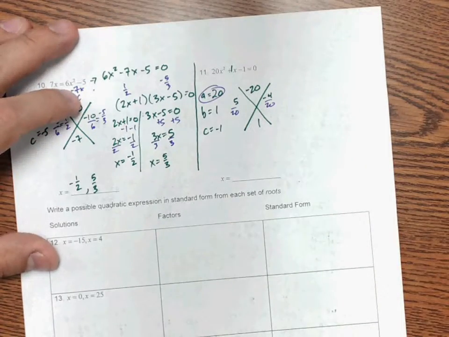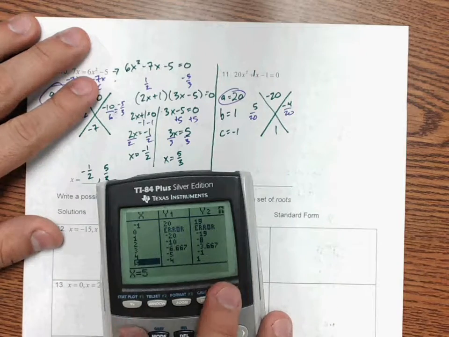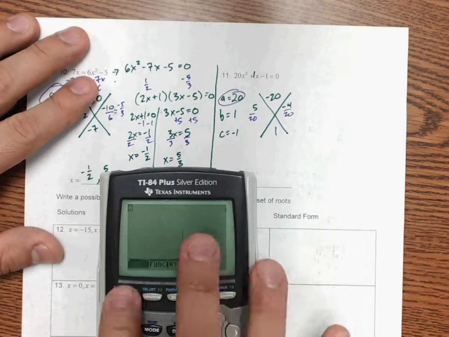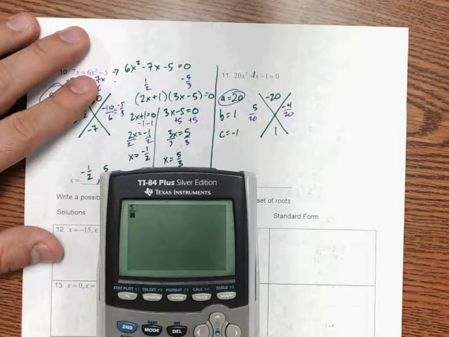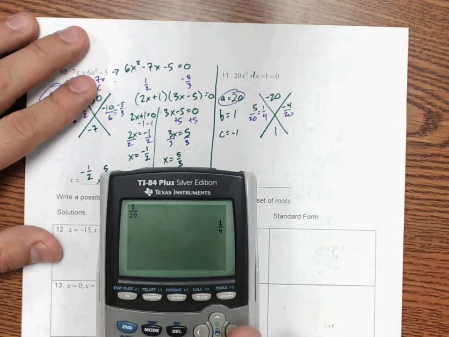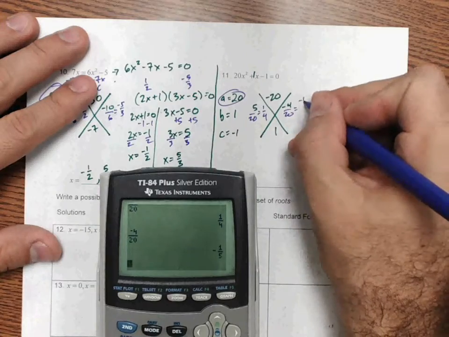And I'm going to reduce these using the calculator just to make sure that I'm in good shape. Let's go ahead and put in alpha y equals enter. 5 over 20 reduces to 1/4. And then alpha y equals enter. Negative 4 over 20 equals negative 1/5, which we're going to simplify to negative 1 over 5.